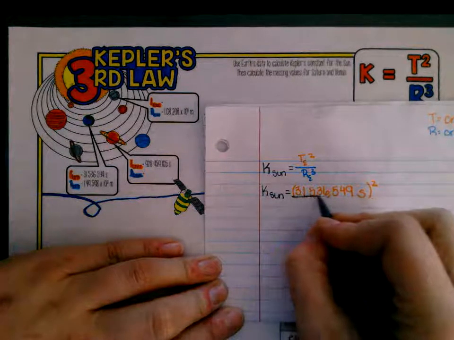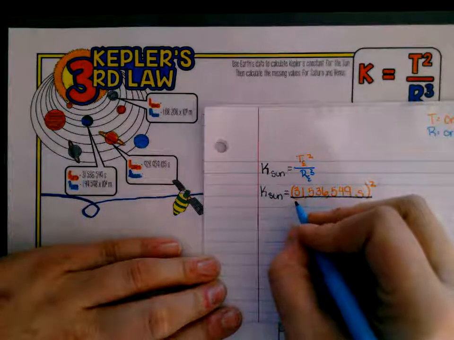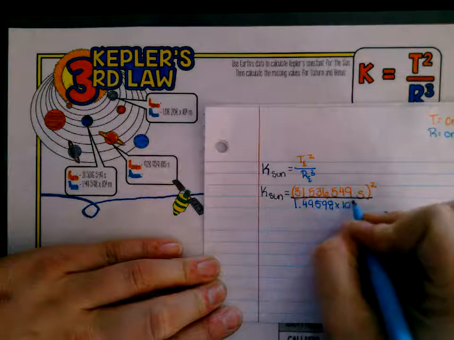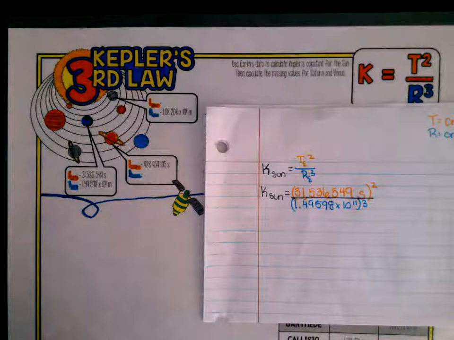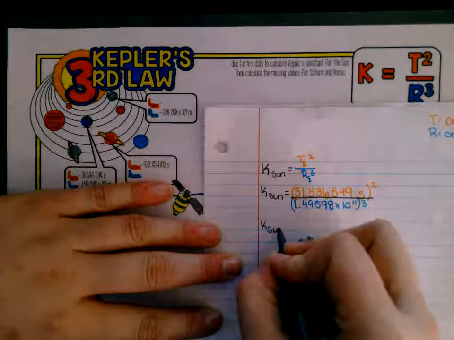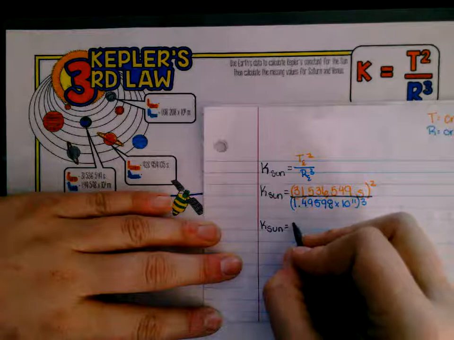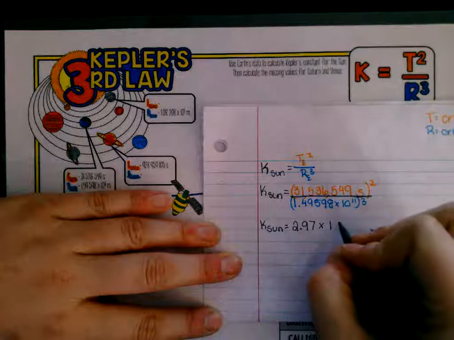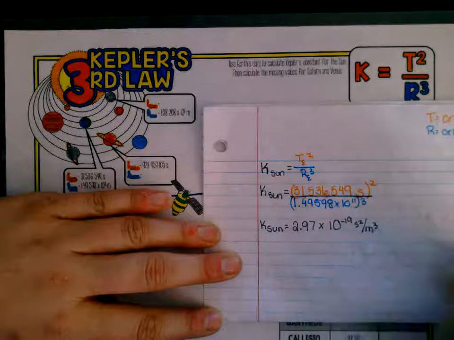We also know from the givens that the radius of the Earth, or the orbital radius, is 1.49598 times 10 to the 11th meters. We want that cubed. When we do the math, we're going to come to the conclusion that the Kepler's constant for the Sun is 2.97 times 10 to the negative 19th seconds squared per meters cubed.